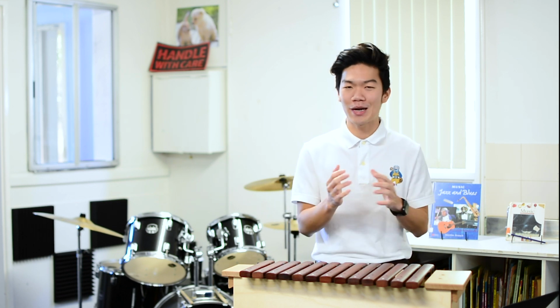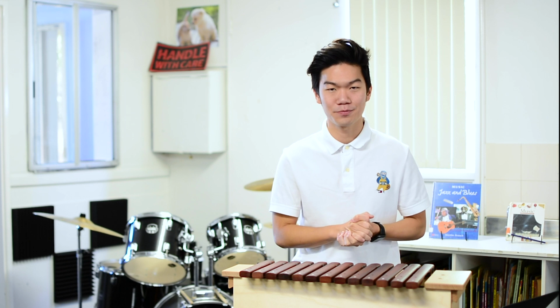Today we'll be talking about rhythm. It is very important in music and it makes music what it is. So we'll start with a recap of what we've learned before, crotchets and quavers, followed by story time to help us to understand how to count. And finally, we'll be looking at some practical examples of rhythm in music.